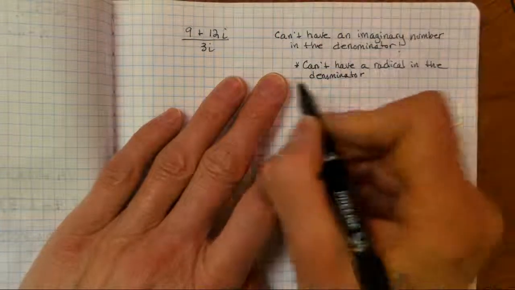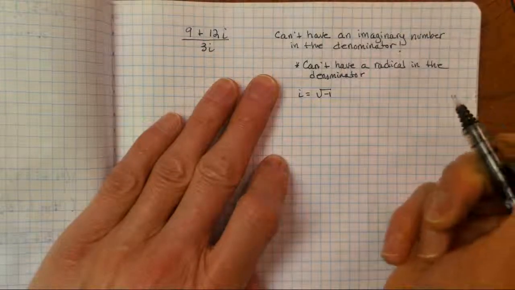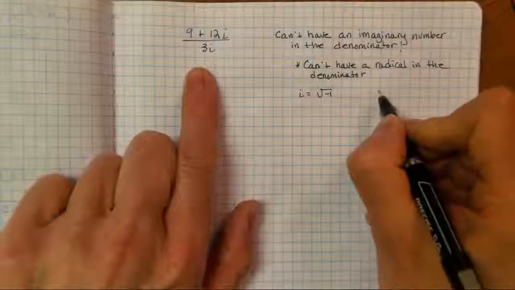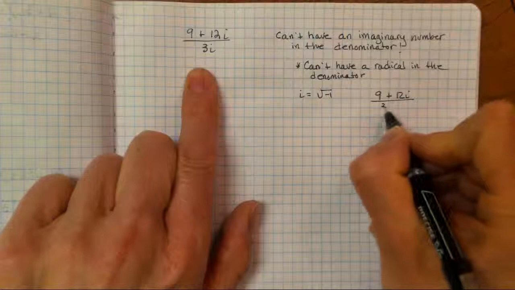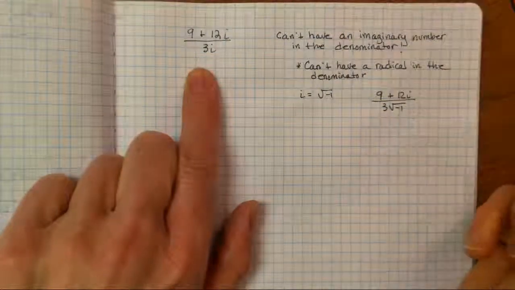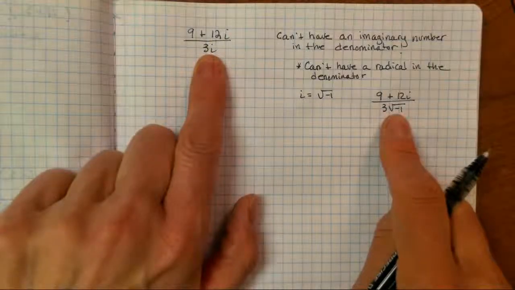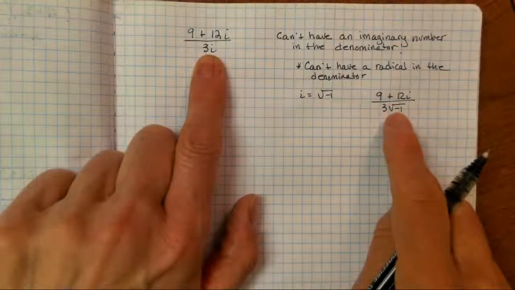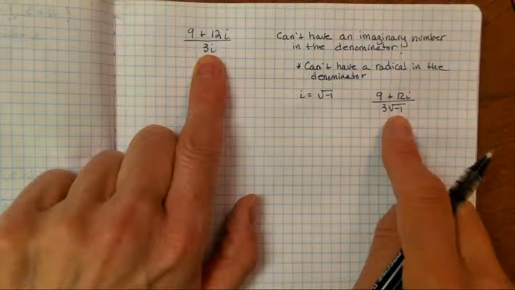So remember that i is the same as the square root of -1. So if I'm looking here, this is 9 plus 12i over 3 square root of -1. These are exactly the same thing. That's why i cannot be in the denominator, because it's actually a radical, which means we have to figure out how to get rid of it.